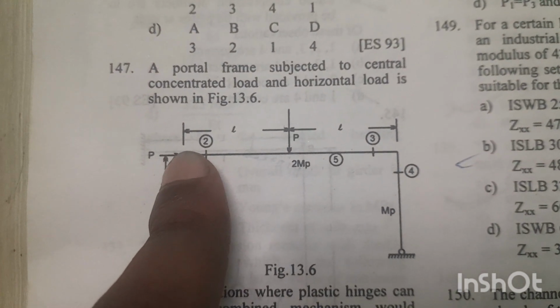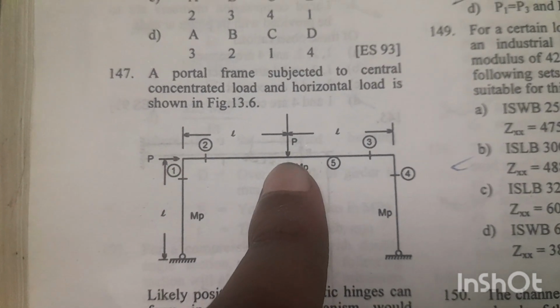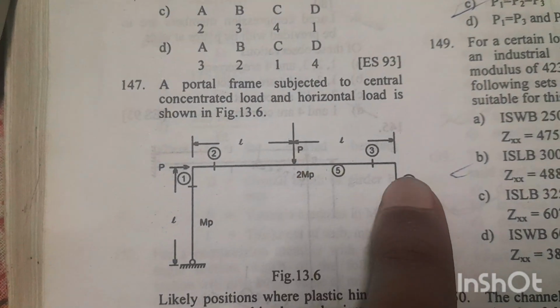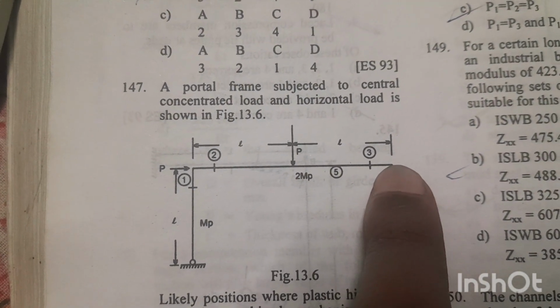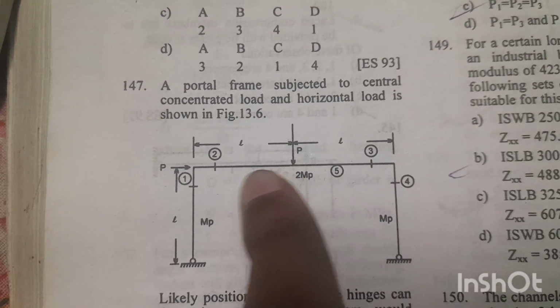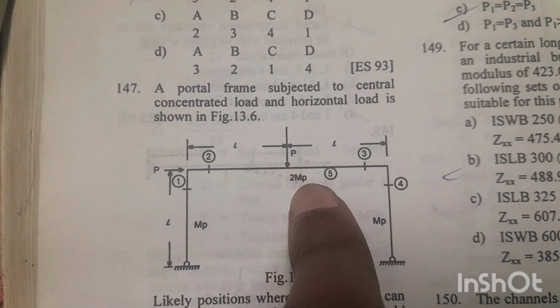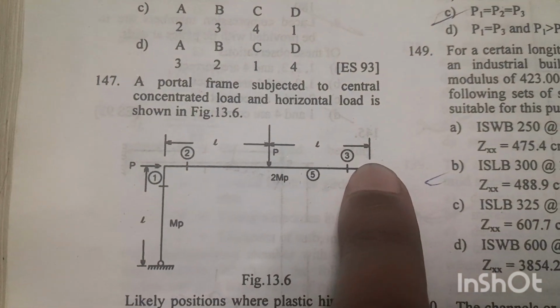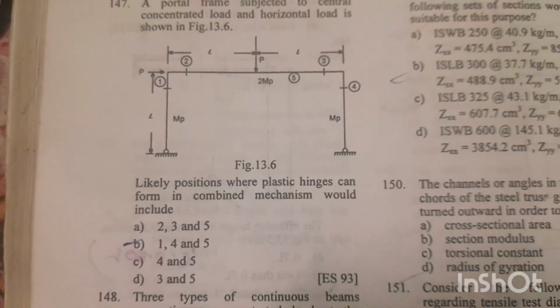Here the plastic hinge will occur, and at this point the plastic hinge will occur because the point load is here. Also there will be a plastic hinge at this point because the section changes from 2 MP plastic moment capacity to MP. So here the plastic hinge will occur. Option B is the right answer.